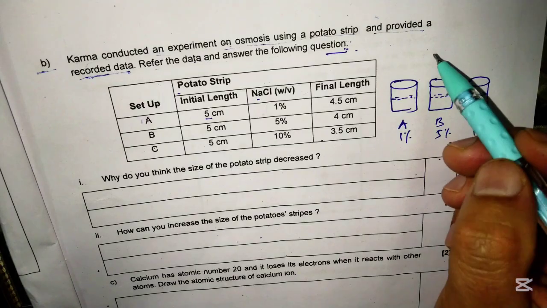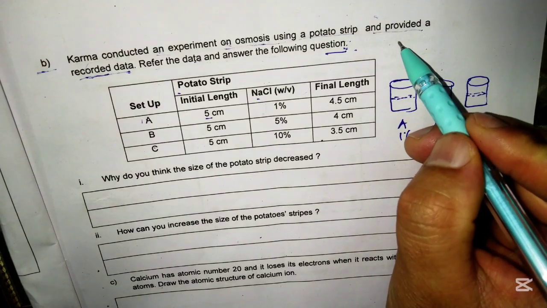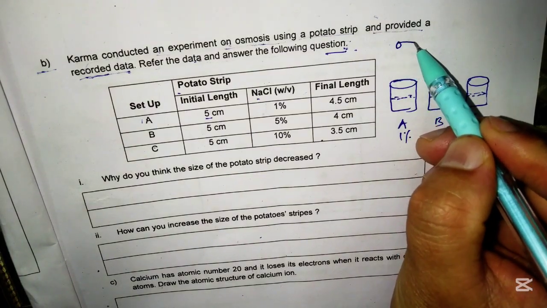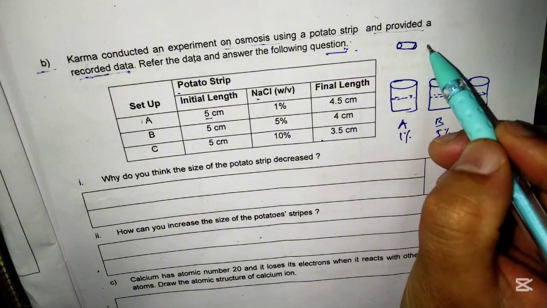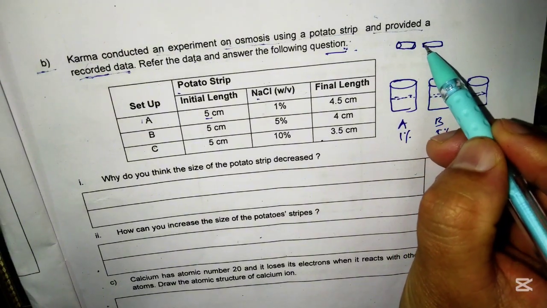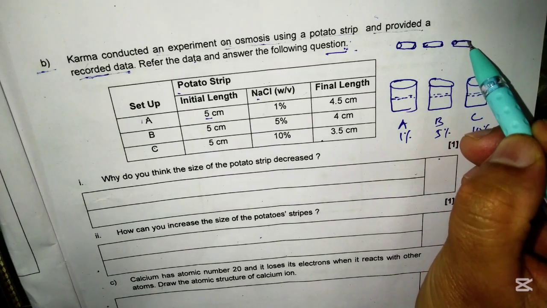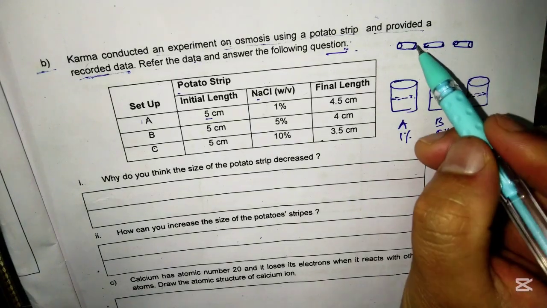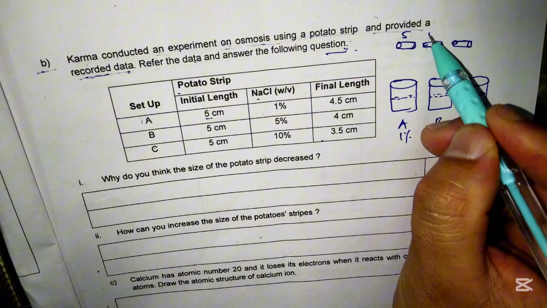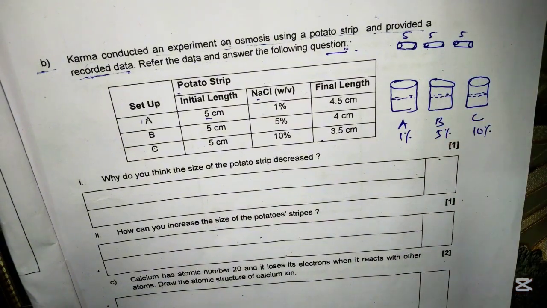So we have three potato strips, each 5 centimeter in length.